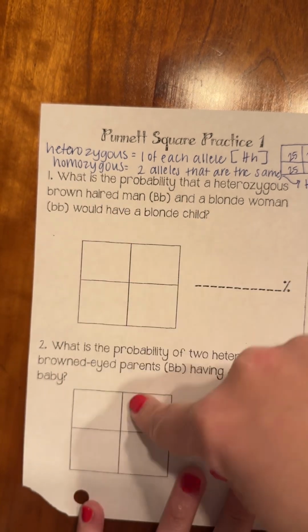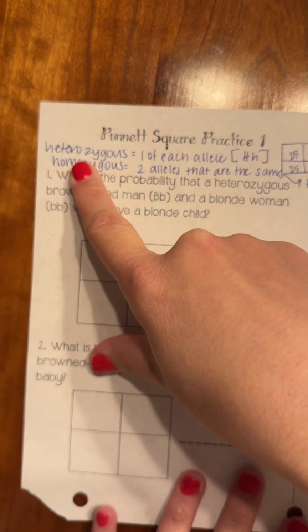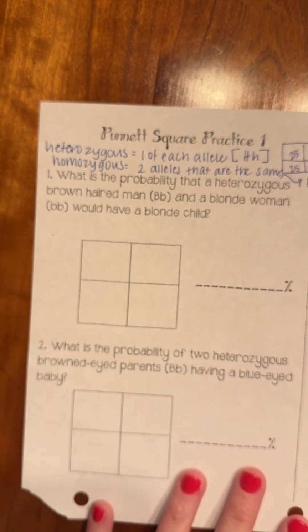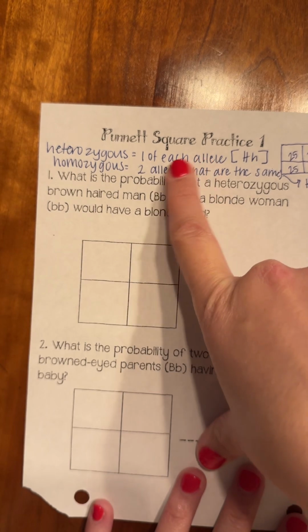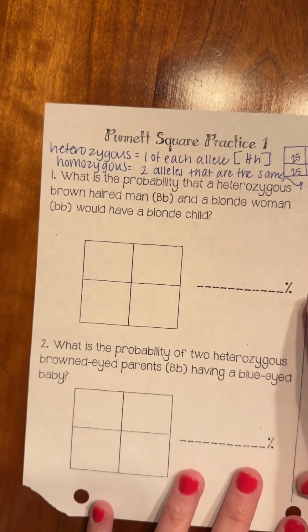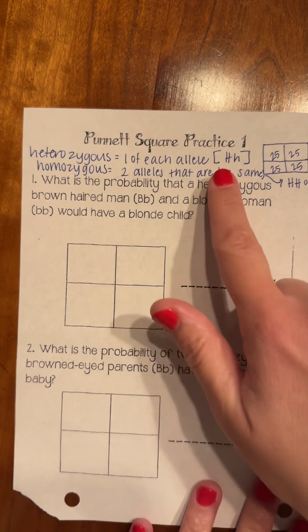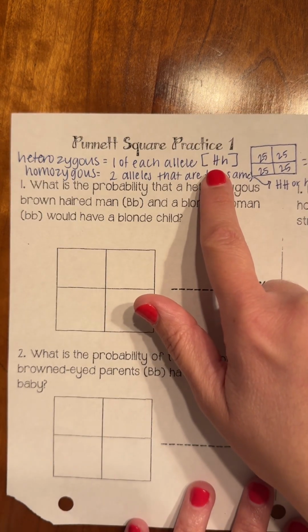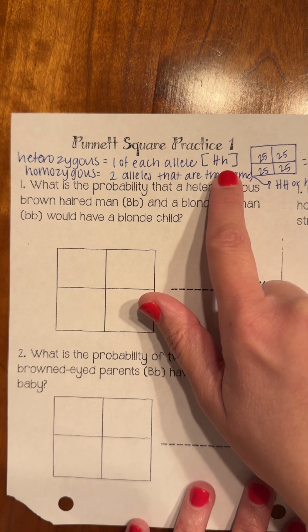First, in these two scenarios, you're going to hear the terms heterozygous and homozygous. Heterozygous means you get one from each allele, okay? When we're talking about genes being passed down, you get one allele or gene from the mom and one allele or gene from the dad. If you're heterozygous, it means you have one that's dominant and one that's recessive. There's one of each.